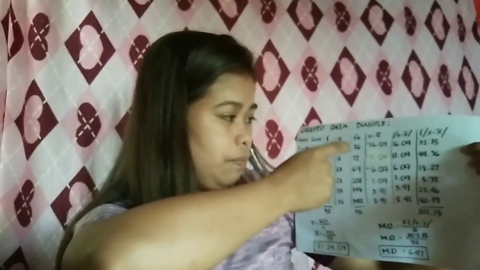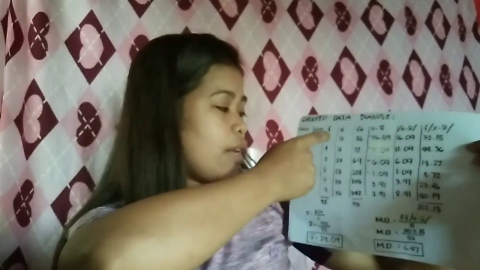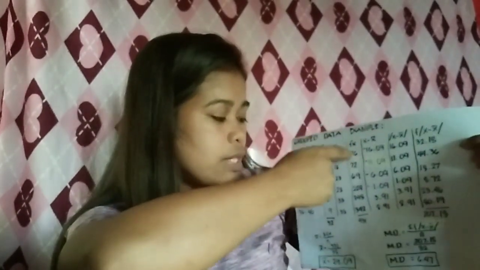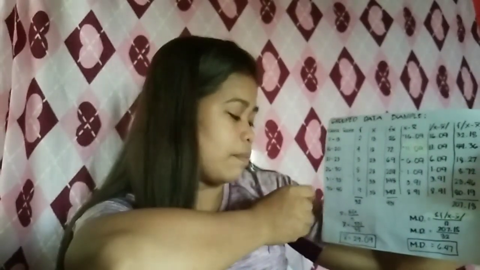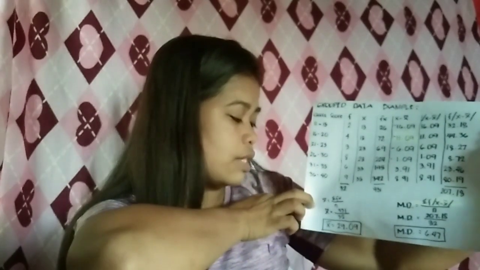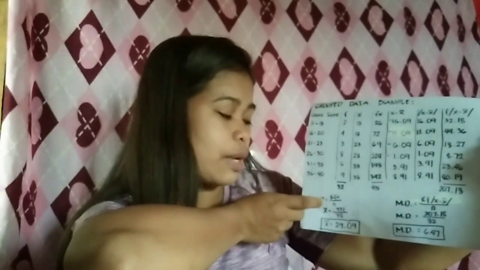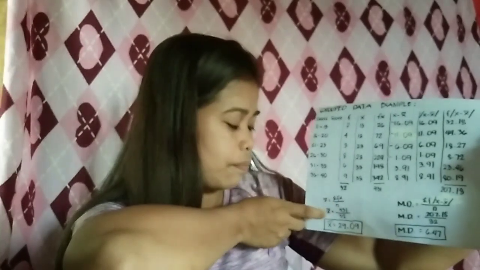Okay, next step. X minus mean. Sorry, we are not finished yet. With this total of 931, we will compute our mean. This is the formula of our mean. Mean is equal to the summation of fx over n.